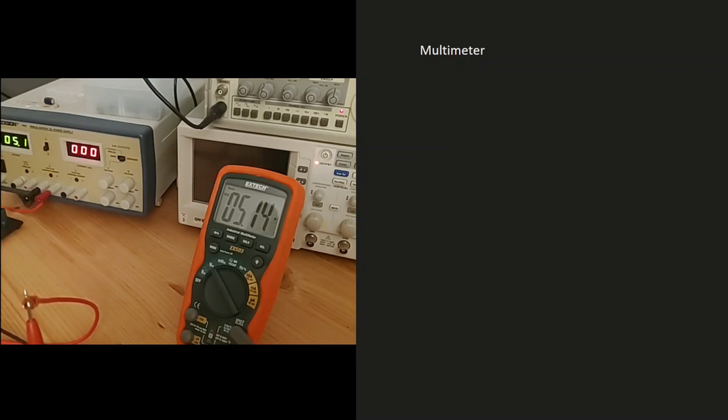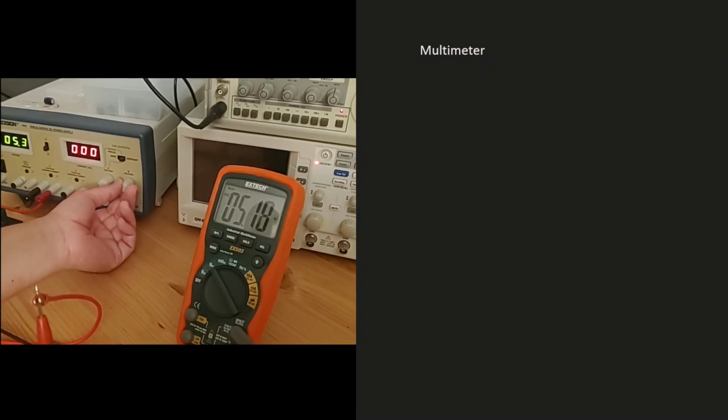Now, if I change the voltage of my power supply, for example, if I increase it to, let's say, 6, I see on the meter it follows. So now I have 10.2 volts, and on the meter it is the same. So this should give you some confidence that you can measure the voltage pretty easily using the voltmeter.